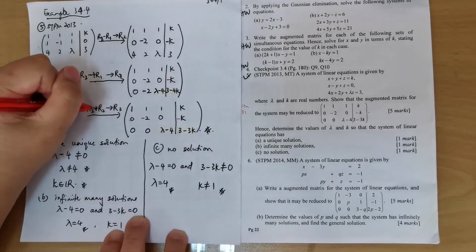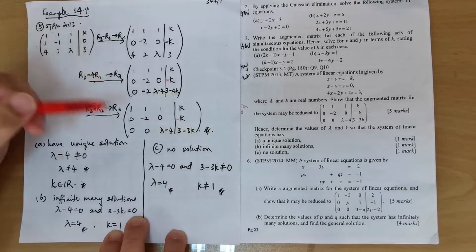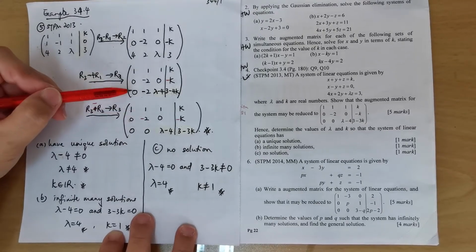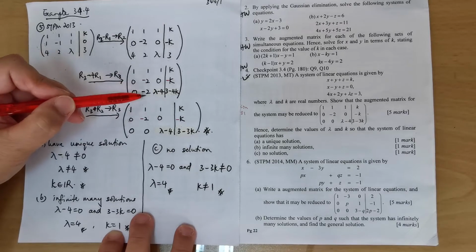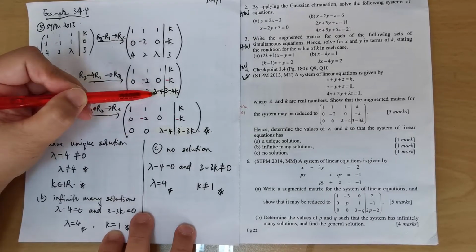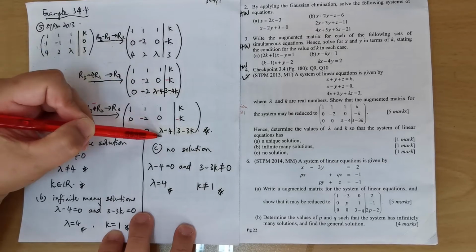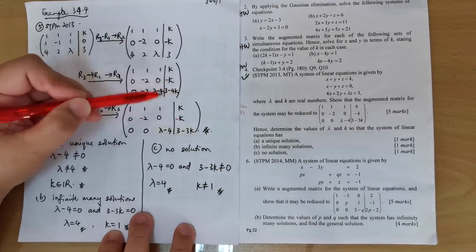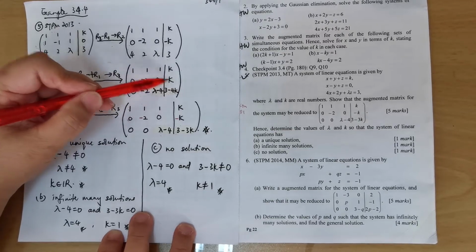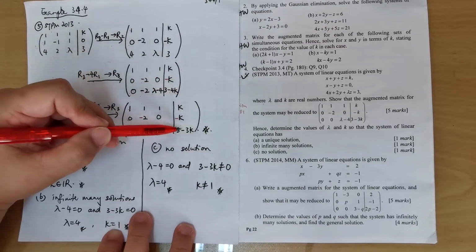Minus, sorry, it's minus. Okay, minus. So 0 minus 0, 0. R3, R2, 0 minus 0, okay, 0. Negative 2 minus negative 2, 0. Alright, so this one minus 0, this one. And this one minus this one, yes. This one minus this one. So negative 4k minus k, minus negative k means plus k. So 3 minus 3k.